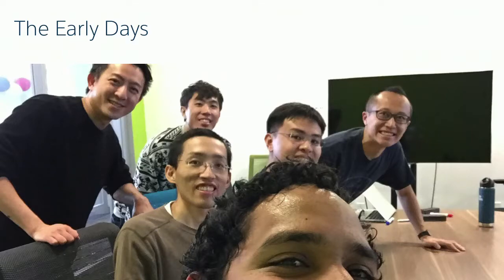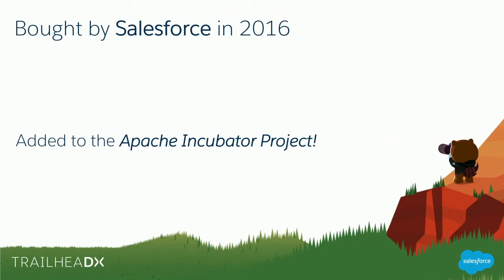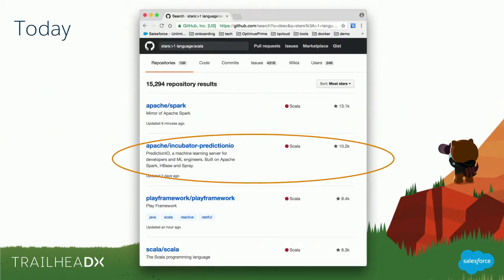So this is a photo taken in the early days back in the Palo Alto office. In 2016, we were bought by Salesforce, and then we were accepted by Apache. And now we are part of the Apache Incubator project. Since then, the community has been growing.